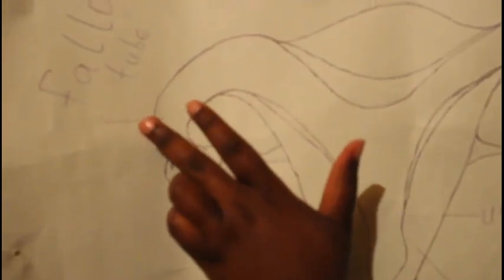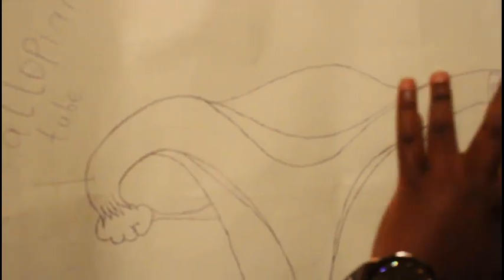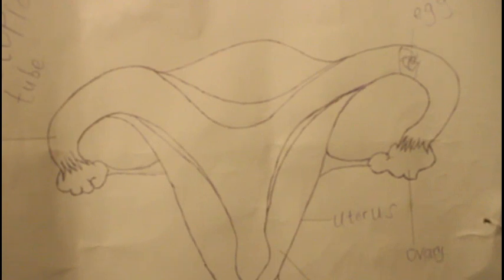Then we have the fallopian tube. As you can see, they are on both sides. This is the fallopian tube. What is the function of the fallopian tube? It is a narrow tube which is attached to the upper part of the uterus.